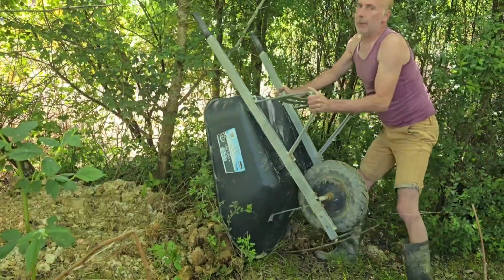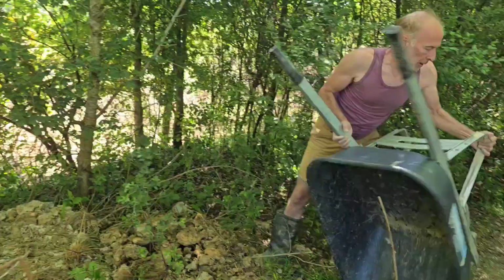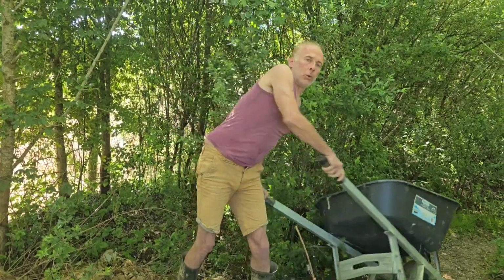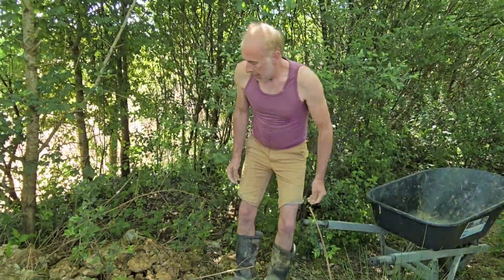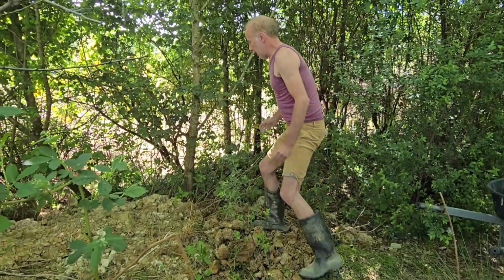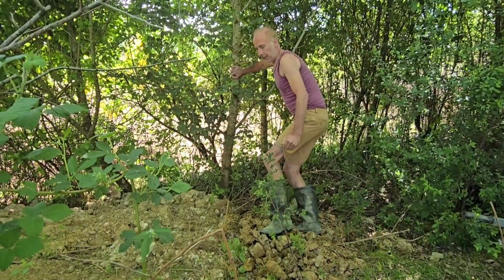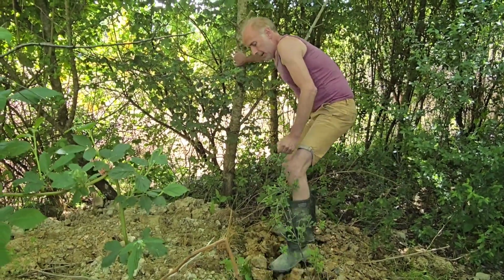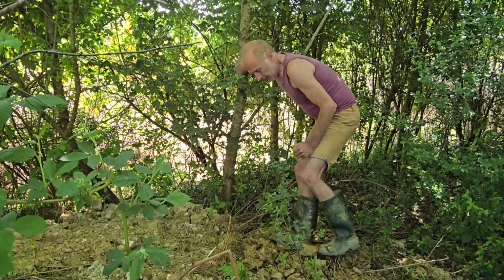onto here where I'm raising the ground up, and just point the barrow on course for its next mission, and then just spread this out how I want it to go. Hold on to a tree for support, and then just bash it around like that, drag that over.